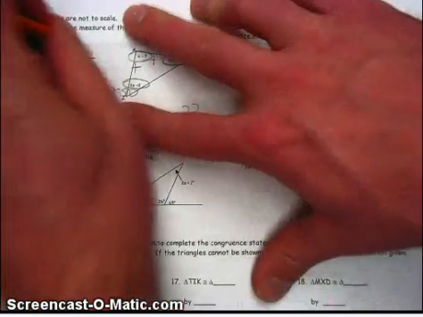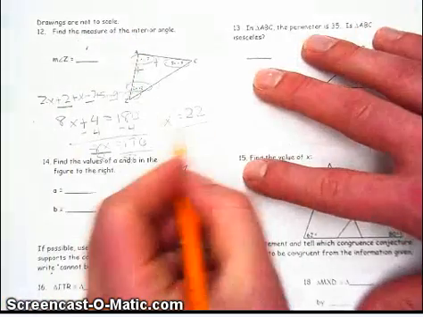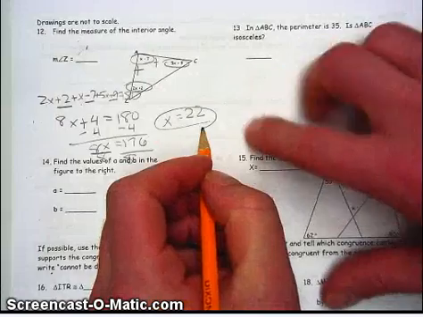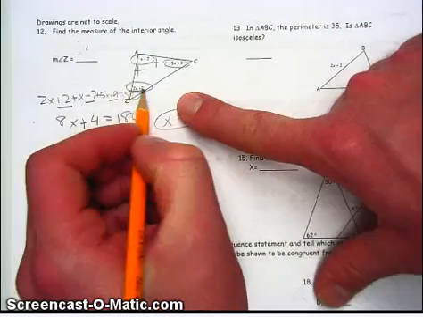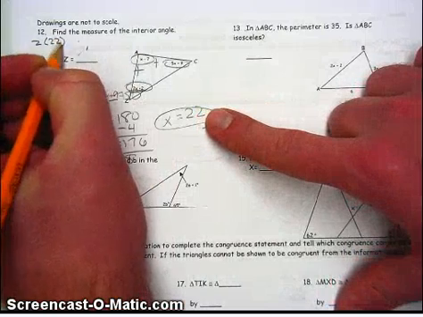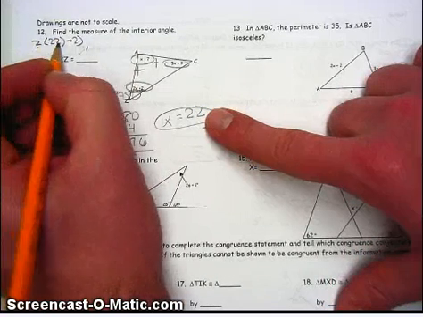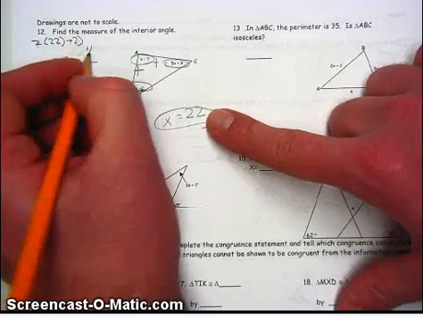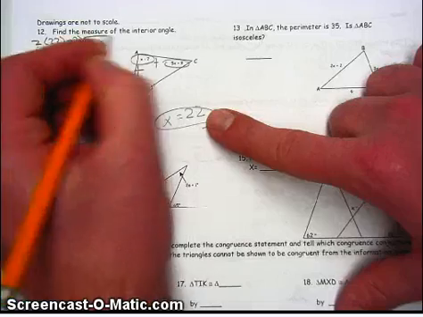So I know my x is 22. That's not our final answer though. Okay, x is 22. It wants angle z. So I'm just going to plug that in. So it's going to be 2 times 22 plus 2. 2 times 22 is 44, plus 2, 46 degrees.